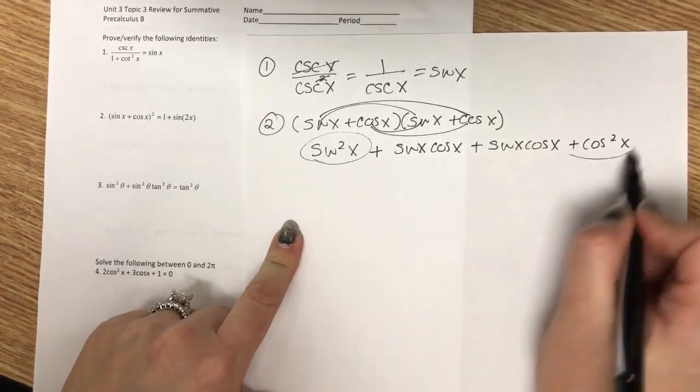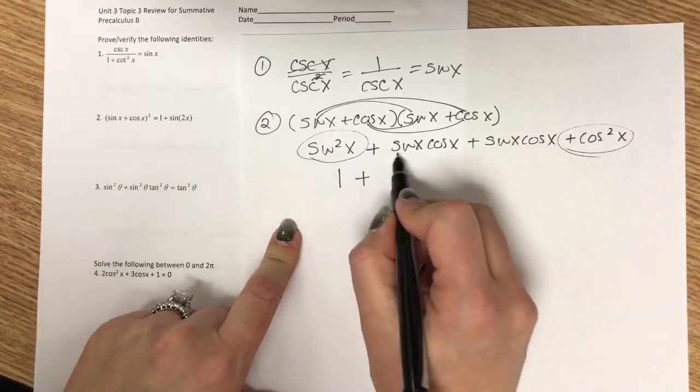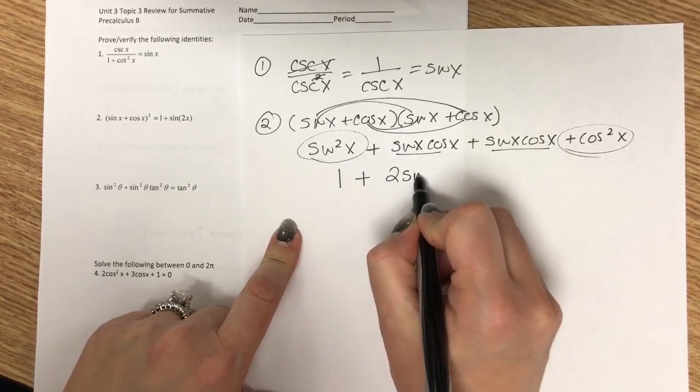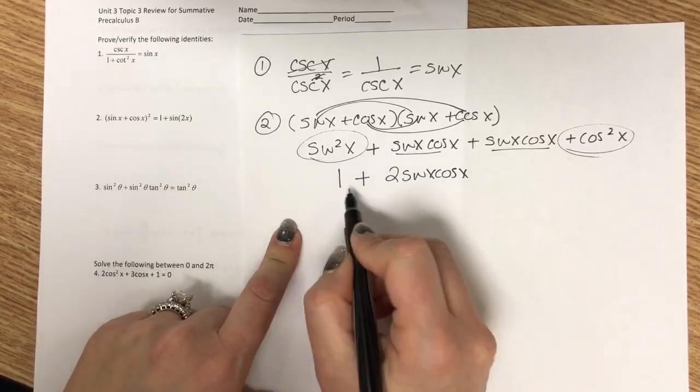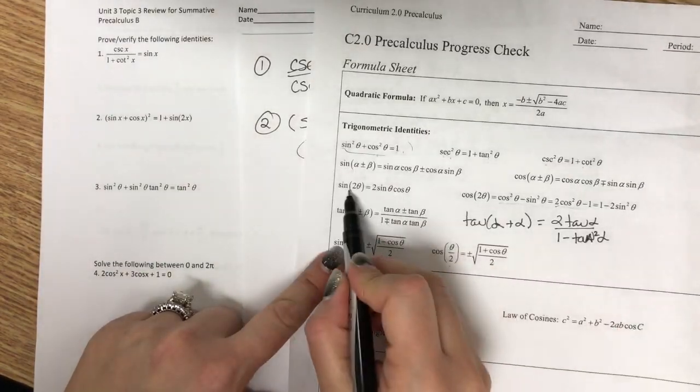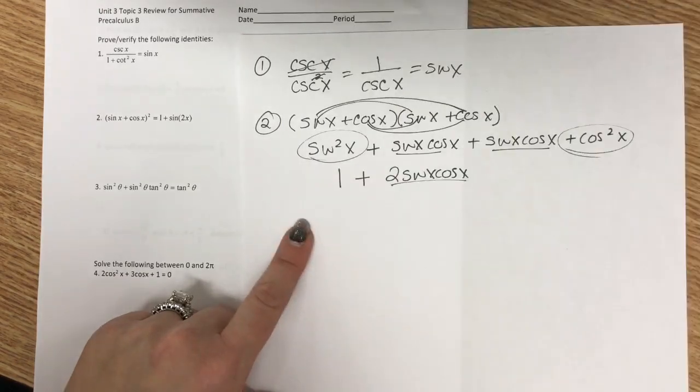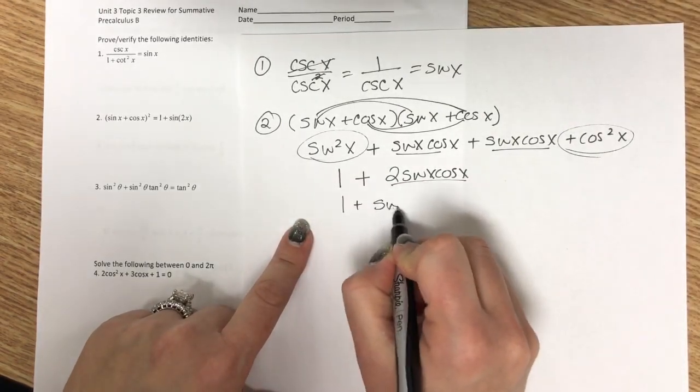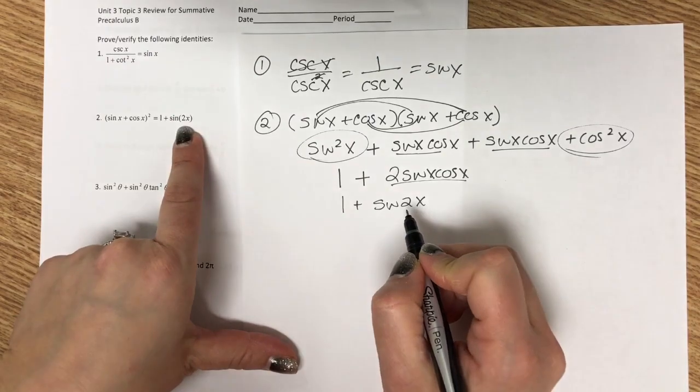So then sine squared plus cosine squared is 1. And these are the same. And then 1 plus 2 sine x cosine x, so this 2 sine x cosine x is sine of 2x. And that is what we needed.